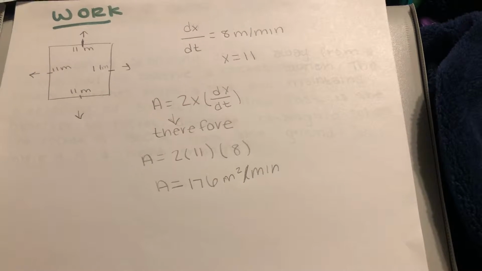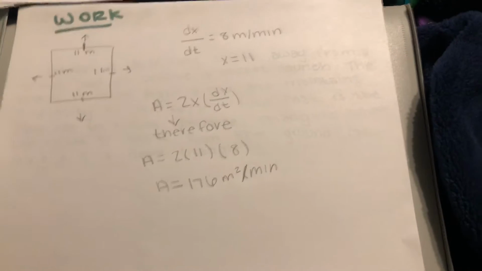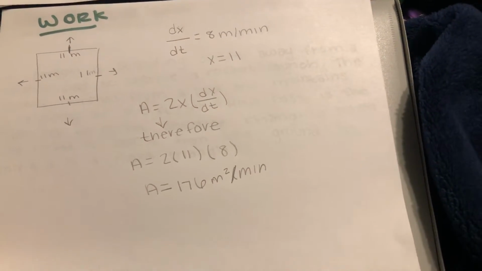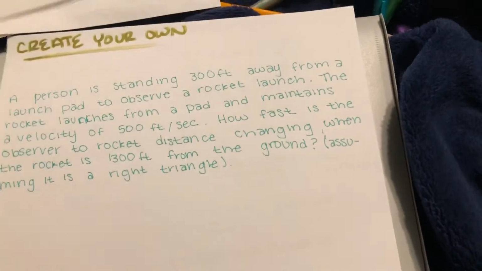Okay. You just have to remember to multiply x by the derivative, because that's kind of confusing. It doesn't make any sense, but it's okay.